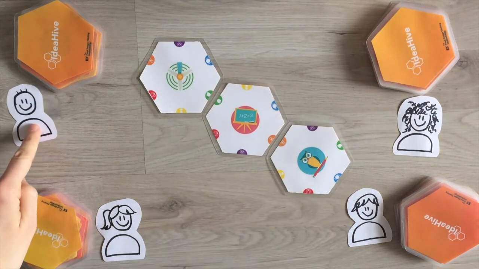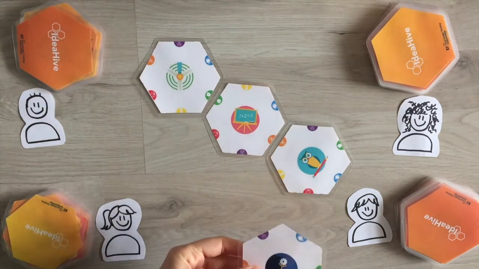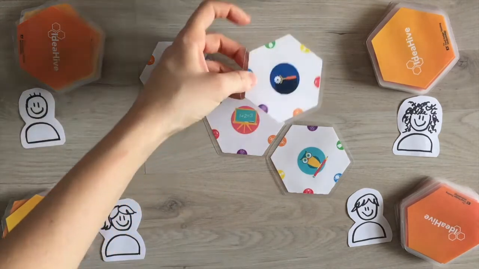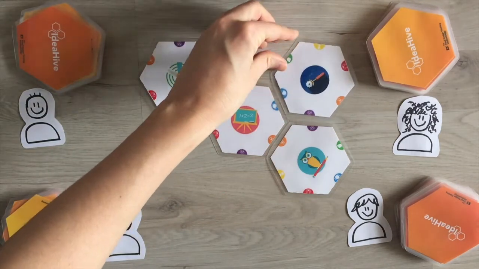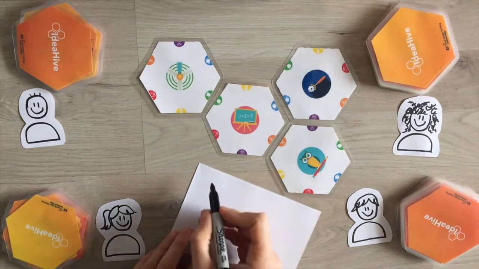Then the third participant will place one of her cards on the table, and again she will choose how she wants to link her card. A participant can choose to link her card to two cards that are on the table, instead of just one.